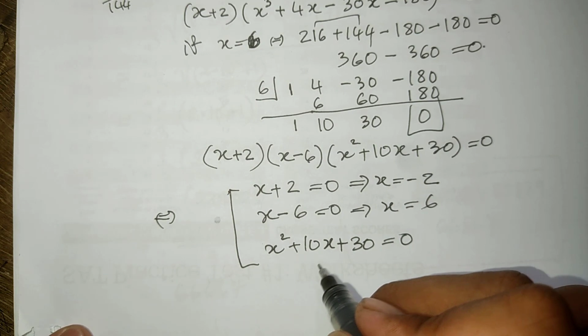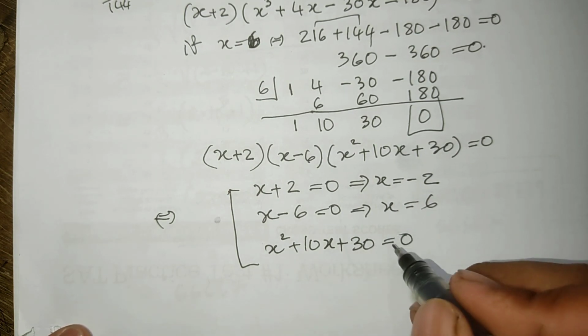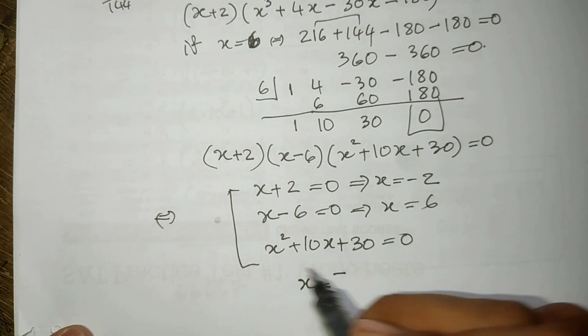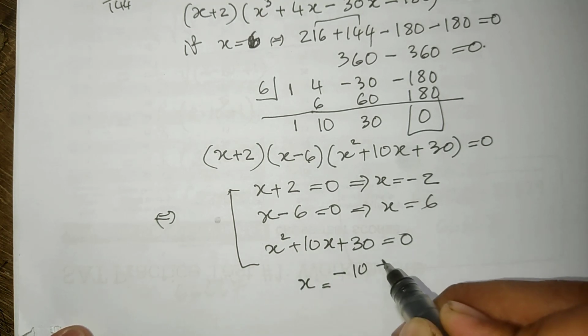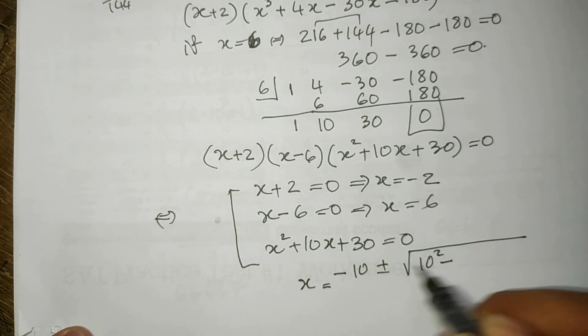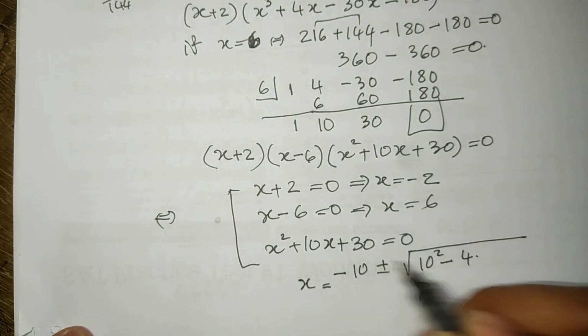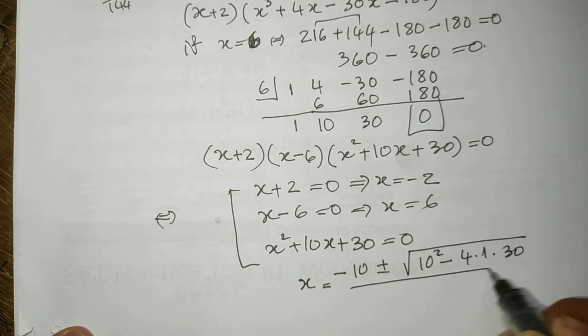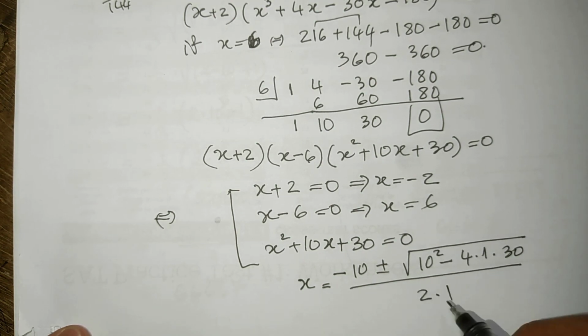For the last one we use the quadratic formula: x equals minus 10 plus or minus the square root of 10 squared minus 4 times 1 times 30, divided by 2 times 1.